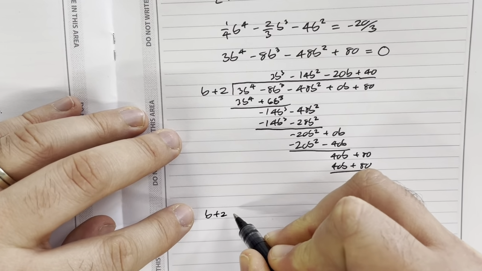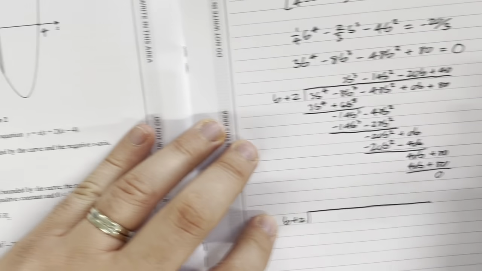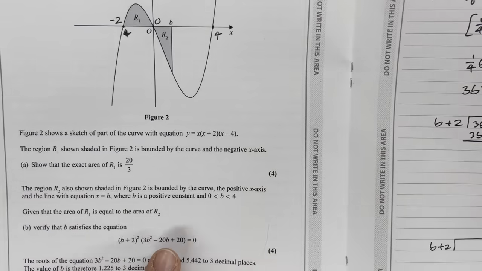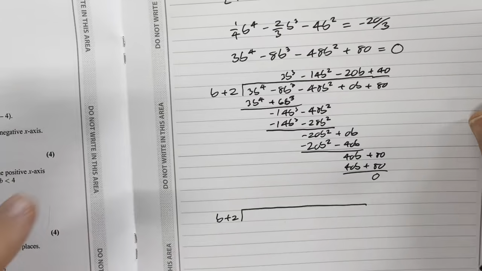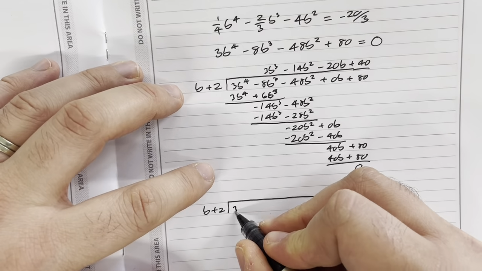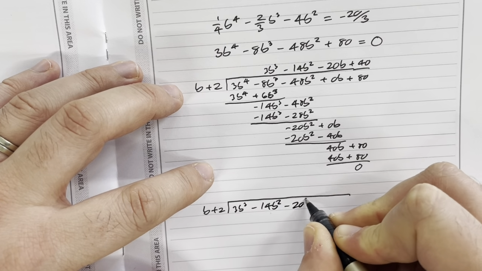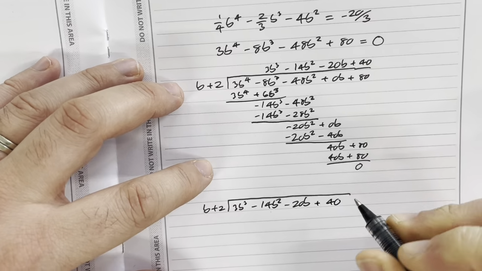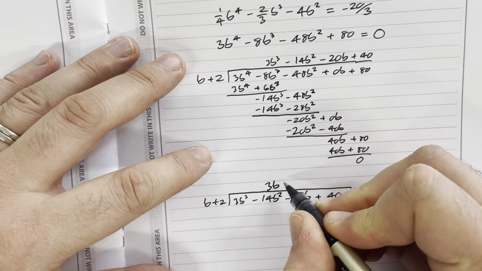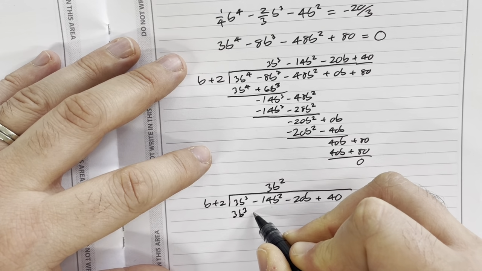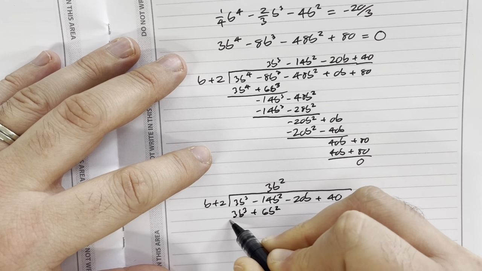So I know that b plus 2 also goes into that cubic, and I know that because b plus 2 is a double root, and when I complete this, I should end up with this quadratic on top. So that's going to be 3b cubed minus 14b squared minus 20b plus 40. So that's going to be 3b squared. That gives me 3b cubed plus 6b squared.